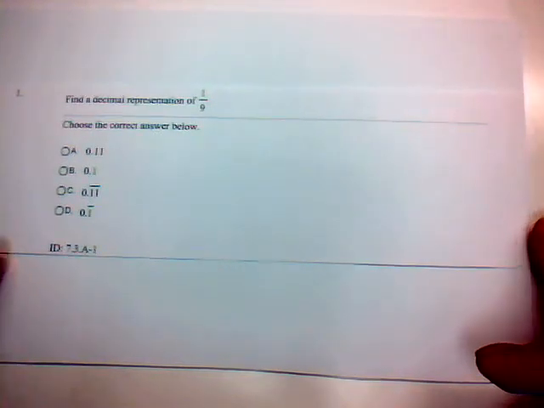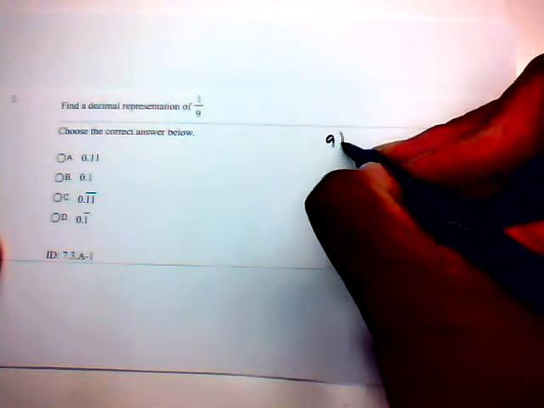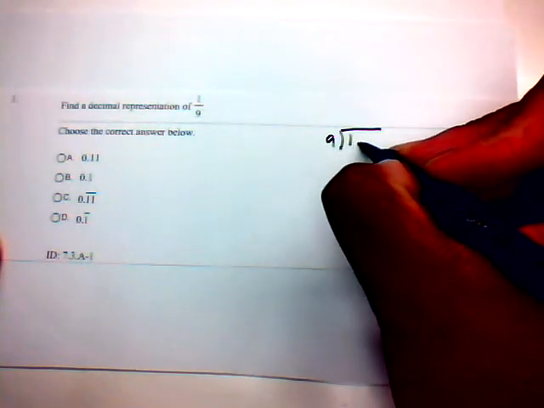Okay, in this video, we'll look at some of the homework problems in section 7.3. We'll start with problem number 1, where you're finding a decimal representation of 1/9. And the way that we can do this is through long division by dividing 9 into 1.